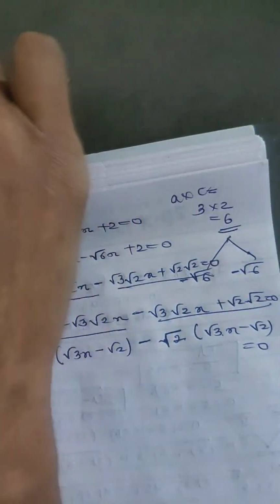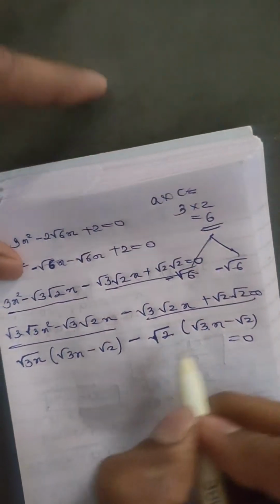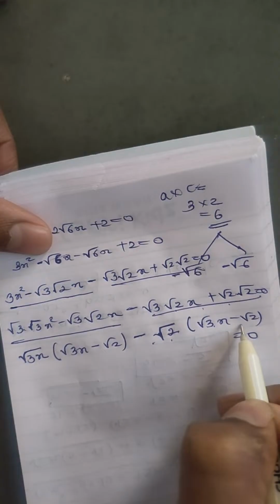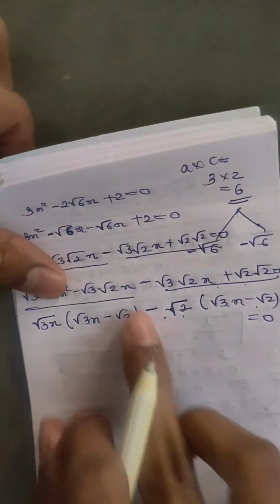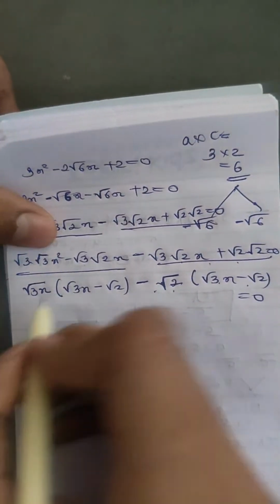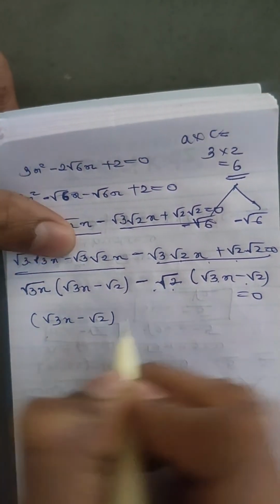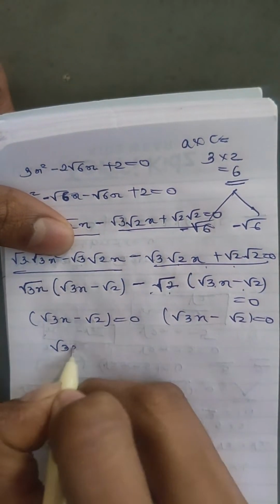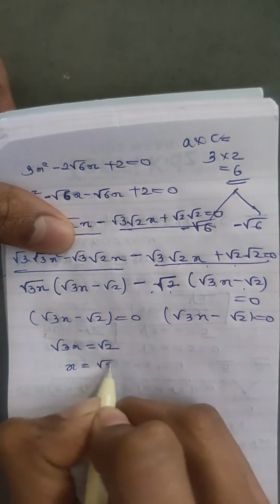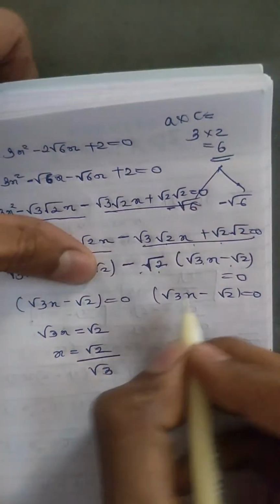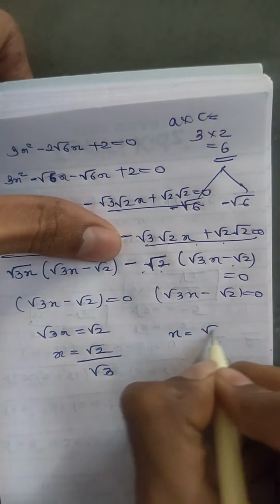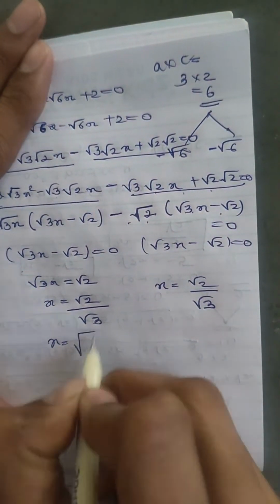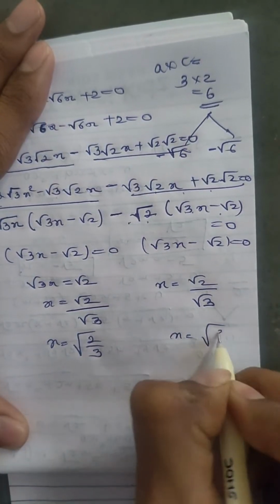So we get here √3 into √2, which is minus √3 into √2 x plus √2 into √2, that will be 2, and minus minus will give plus. So finally we get √3 x minus √2 equals 0, and √3 x minus √2 equals 0. So we get √3 x equals √2, x equals √2 upon √3. Similarly here also we get the same solution, √2 upon √3. So we can write this combined as x equals √(2/3).